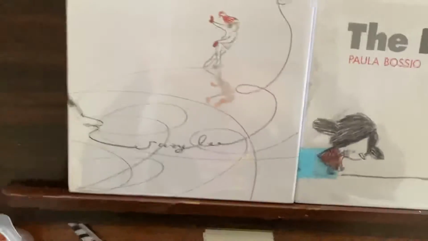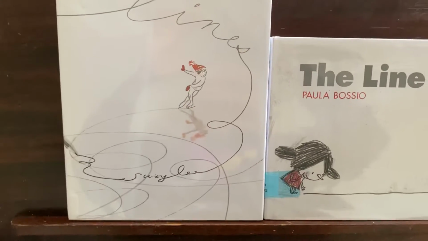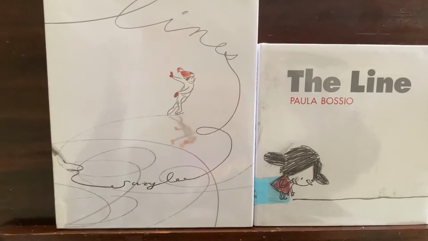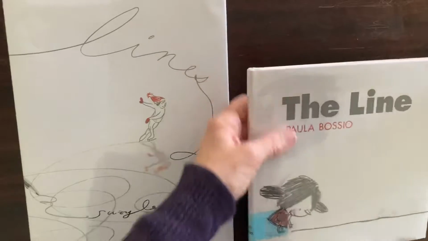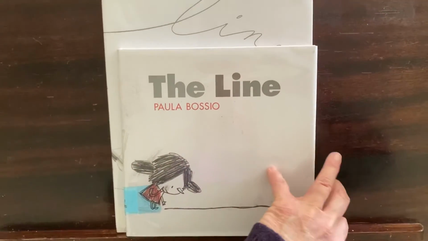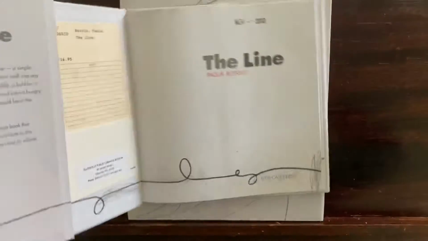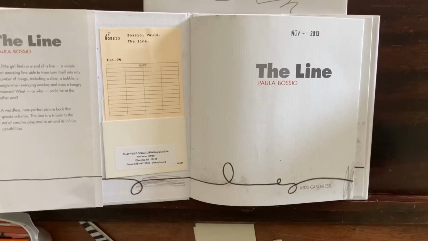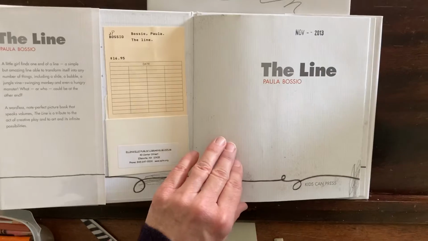These two books are actually wordless books. So I'm going to show you this one. I'm going to save the other one for last because actually that was what inspired me to do what I'm going to do. The Line by Paulo Basio, and it is published by Kids Can Press.